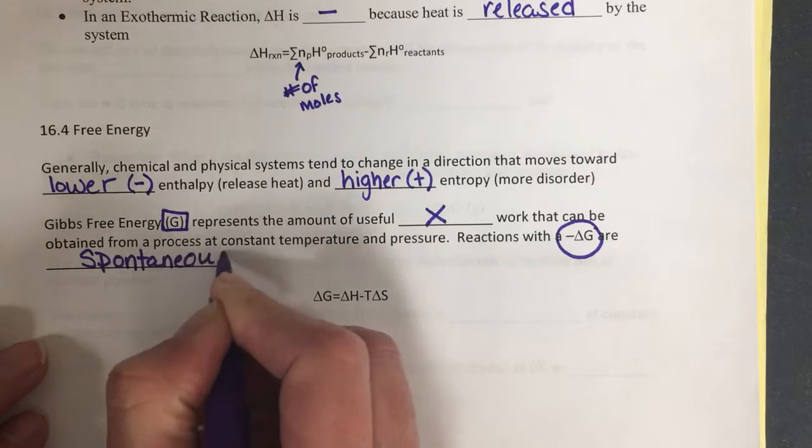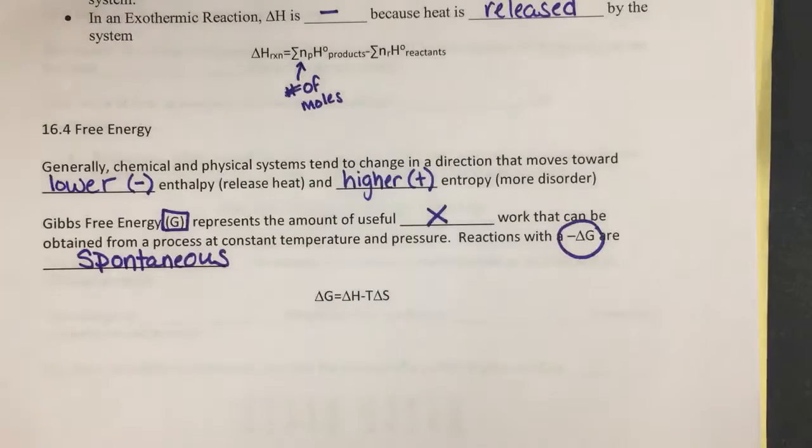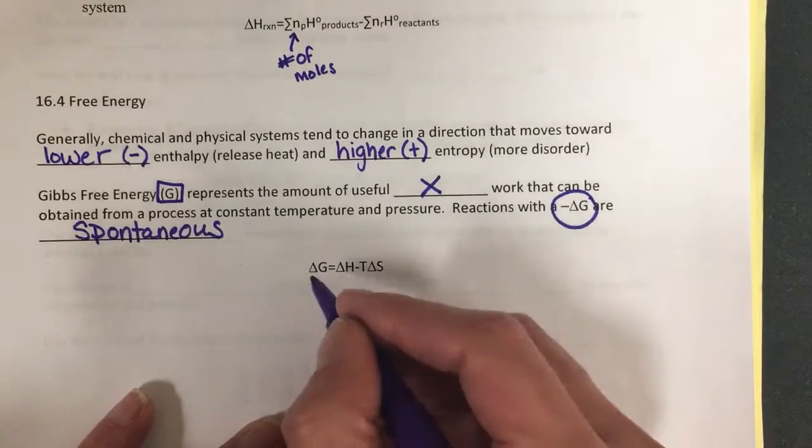Now, the reaction isn't always spontaneous, but under these specific circumstances, this temperature, this pressure, these states, my reaction will occur without any outside intervention. So we saw this equation before.